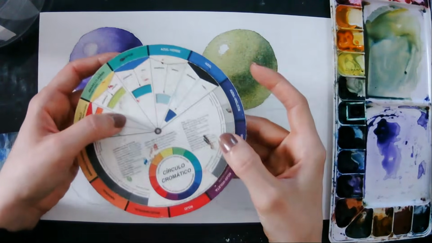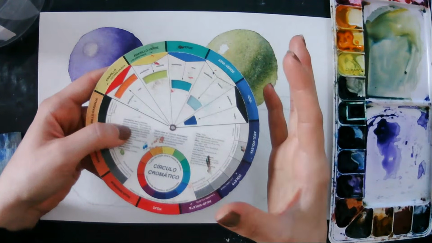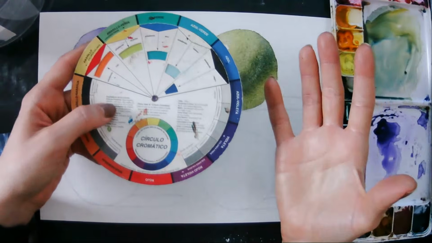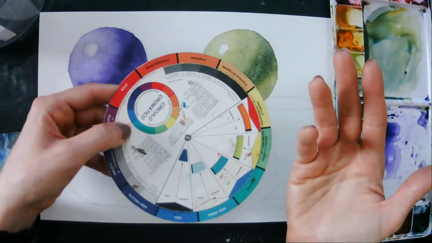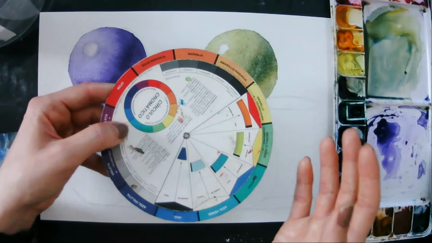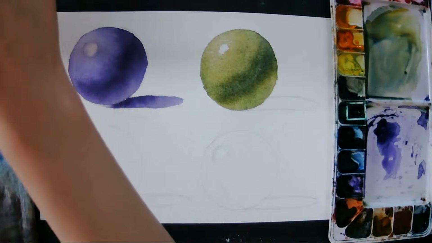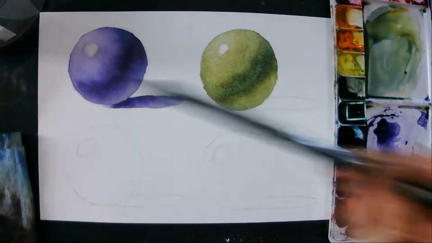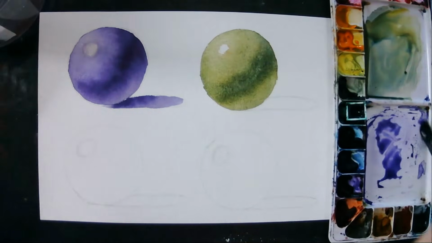But let's just say that for this one, I can try to make my sphere red, or I can try to make it green and then just add a little bit of the opposite to darken my values. So let's just say that I want this sphere to appear red. I'm going to clean out a little section of my palette right here.